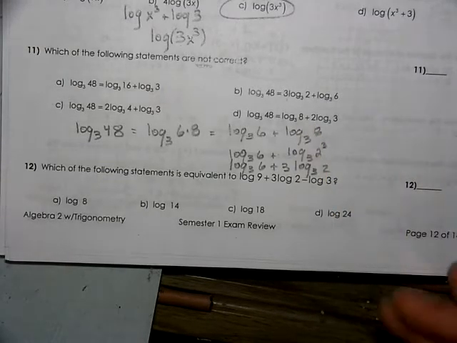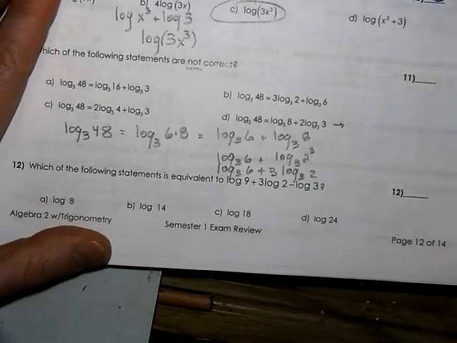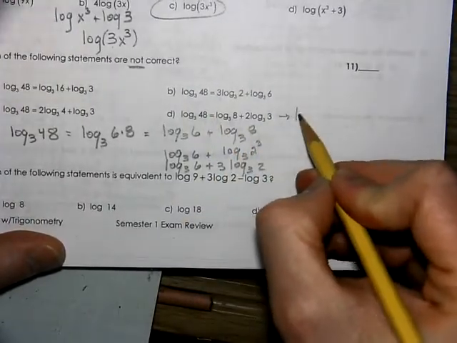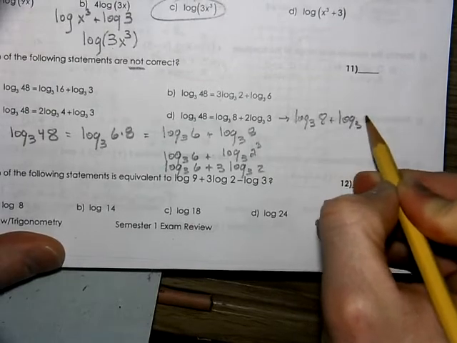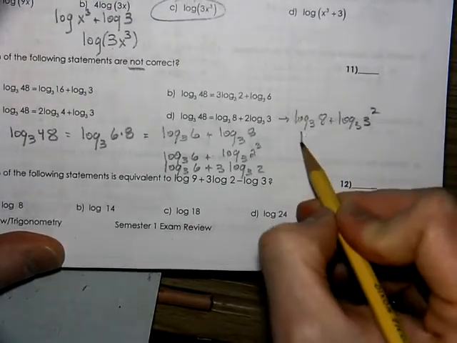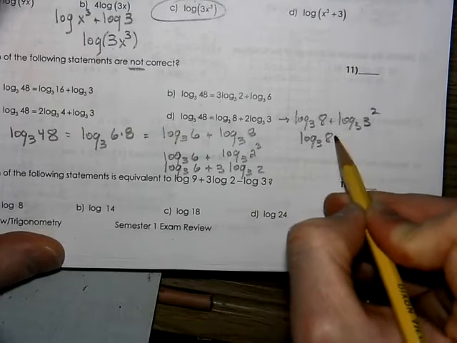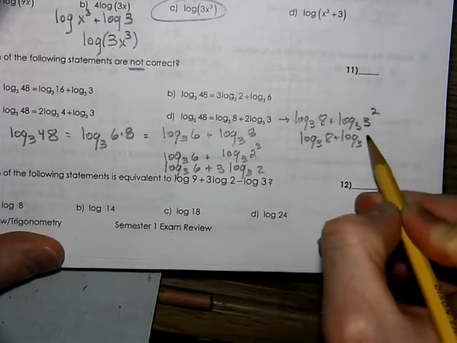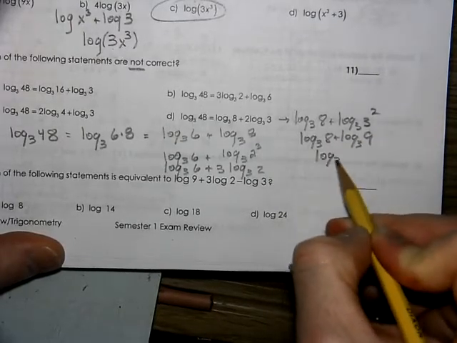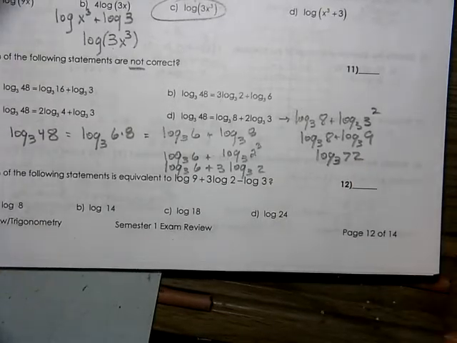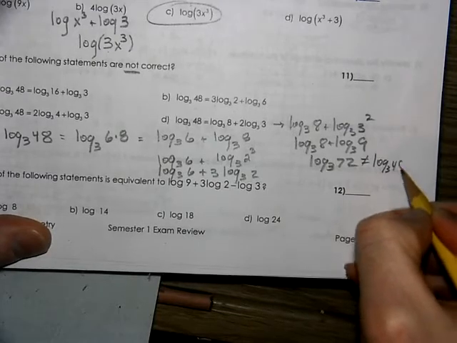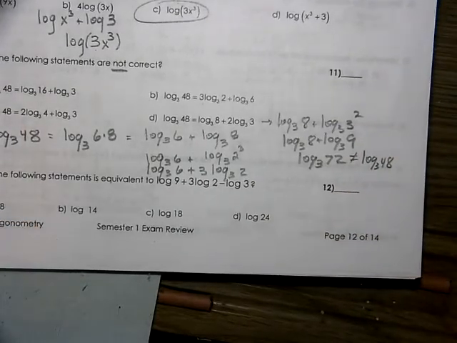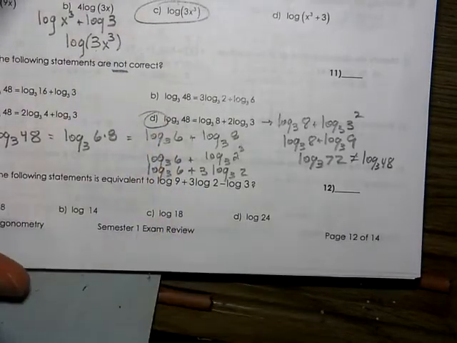So this one here would be log base 3 of 8 plus log base 3 of 3 squared, which would mean log base 3 of 8 plus log base 3 of 9, which is actually log base 3 of 72. That is not equal to log base 3 of 48. So that's the one that is not correct. So watch carefully at what they're asking.